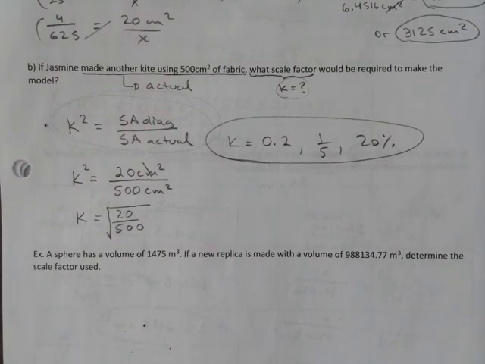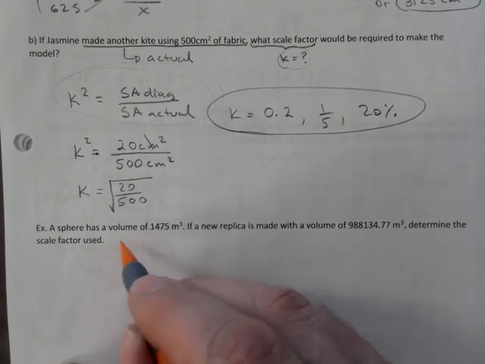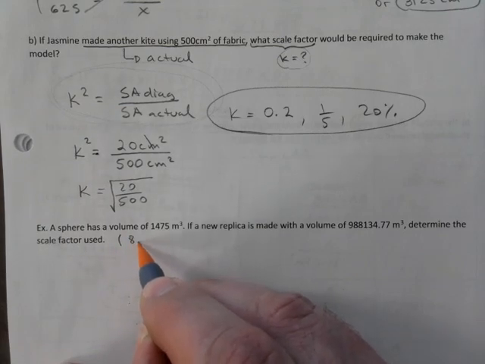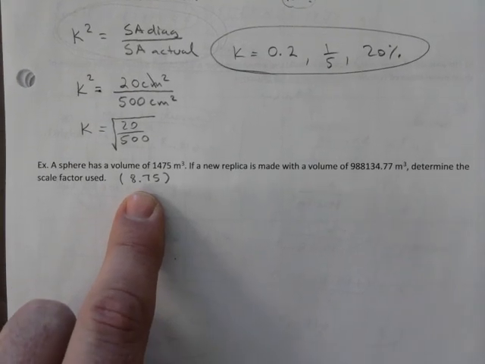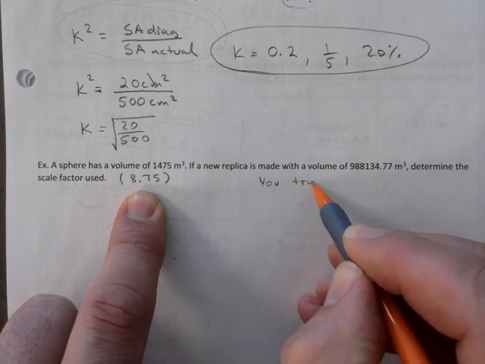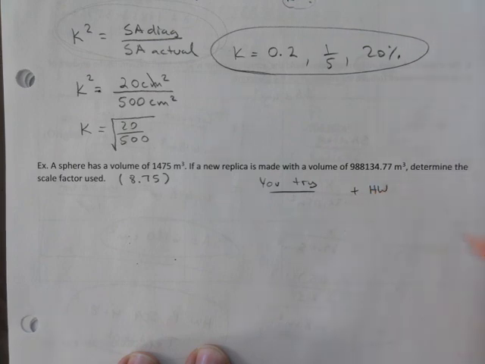I do think this question is a little unfair. It wasn't quite clear, but again, these are for your notes, so I kind of clarified it there. So just keep that in mind. This one here, down here, I will give you the answer so you can practice that for tomorrow. You're supposed to get 8.75 as your answer. So write that down in brackets. Okay, you try this one. As well as homework would be page 11 and 12 in your workbook.